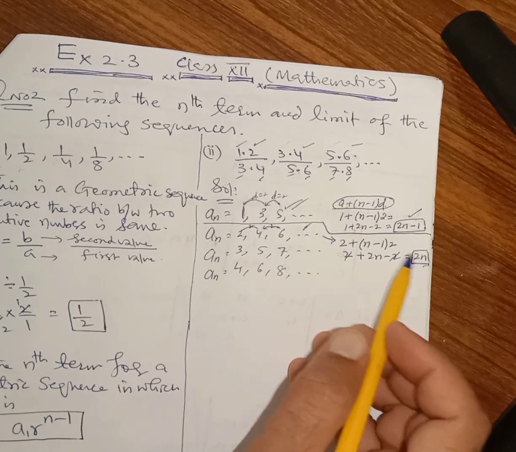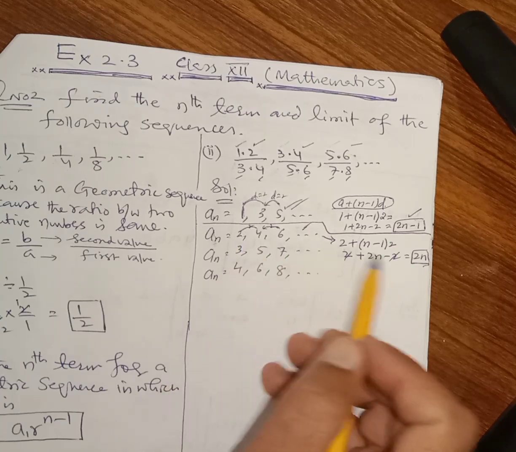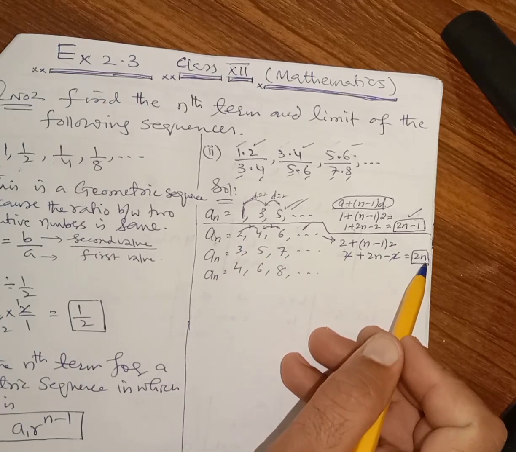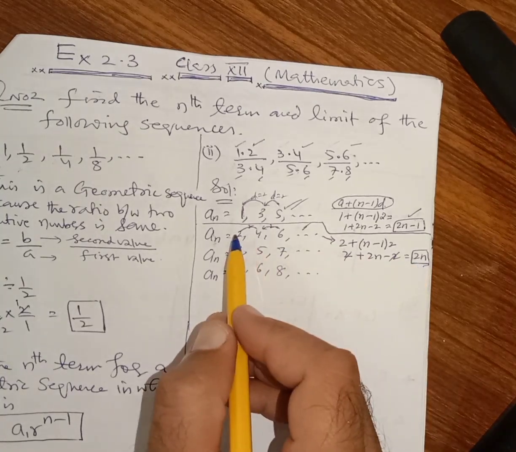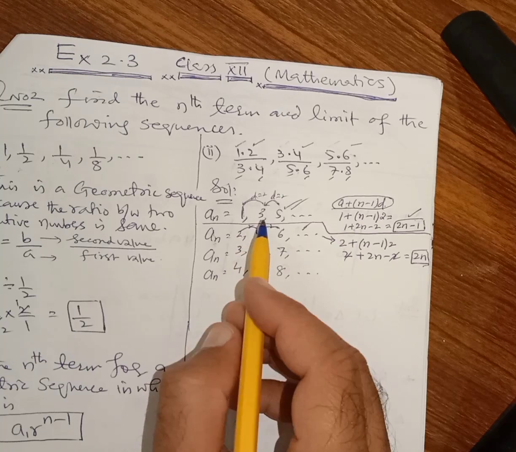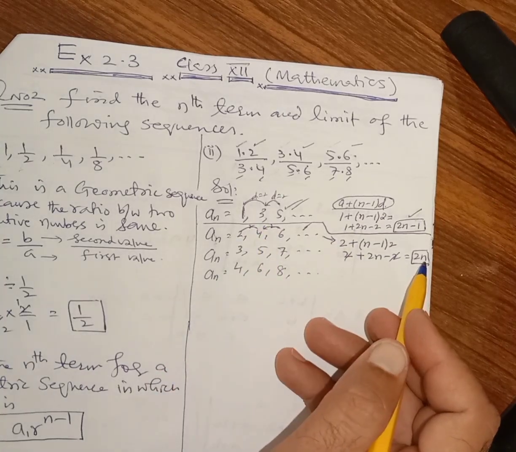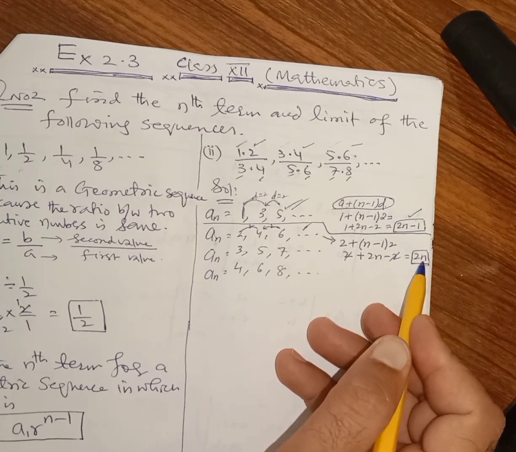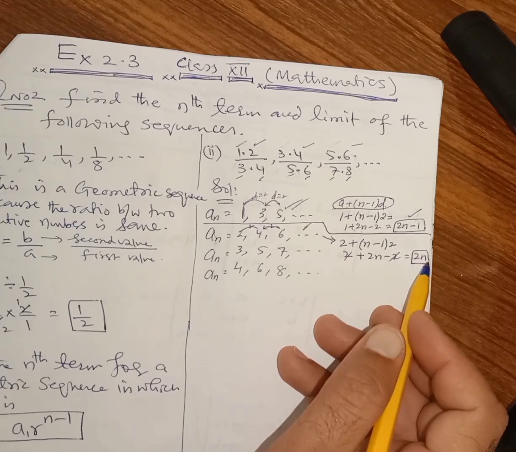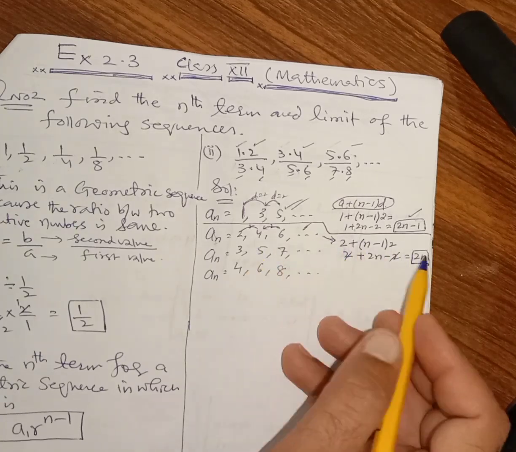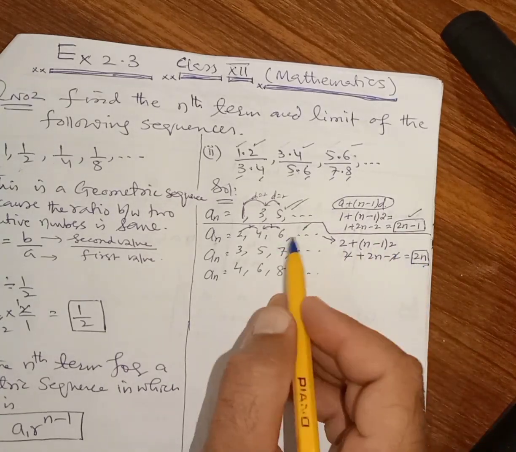That means if you put the position number of any term, you can find that number by putting that position number in place of n. So if you put 1, you will get 2, because the number in first position is 2. Then for the second position, if you put n equal to 2, you will get 4. So the second value is 4, and then if you put 3 in place of n, you will get 6. That means the third value will be 6.